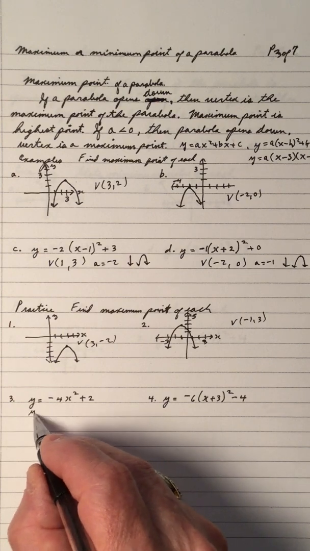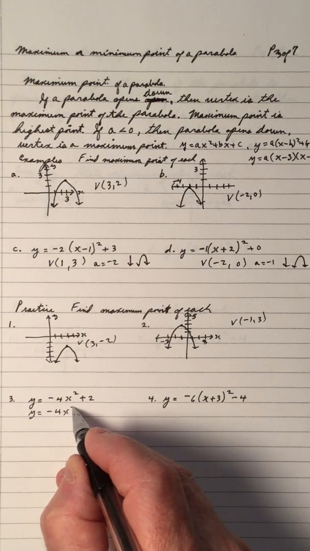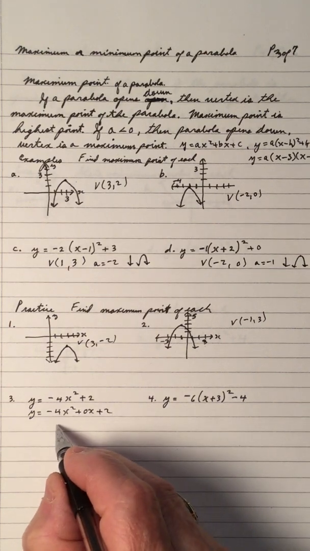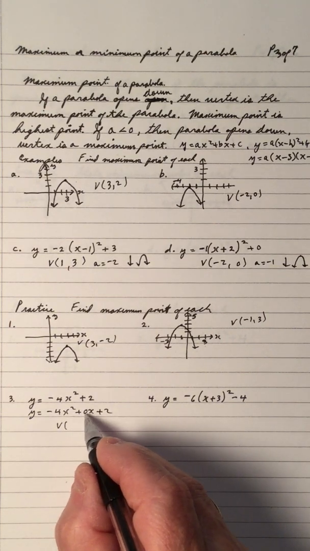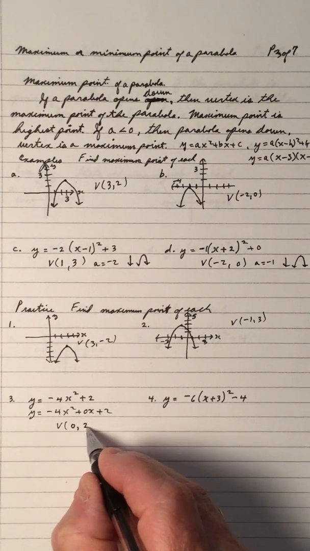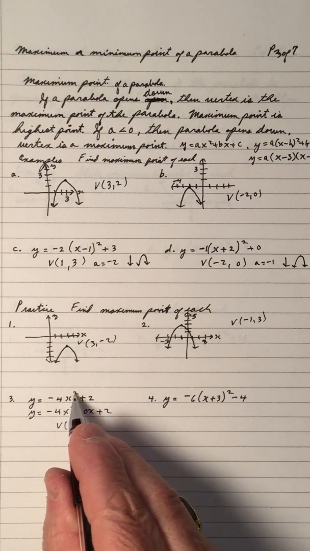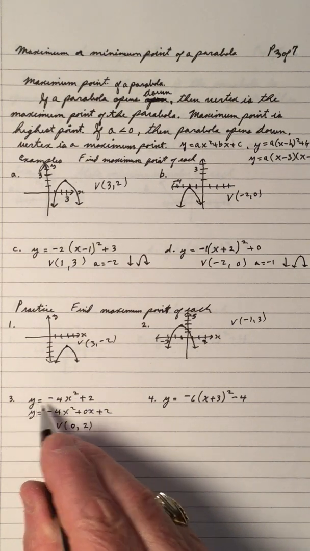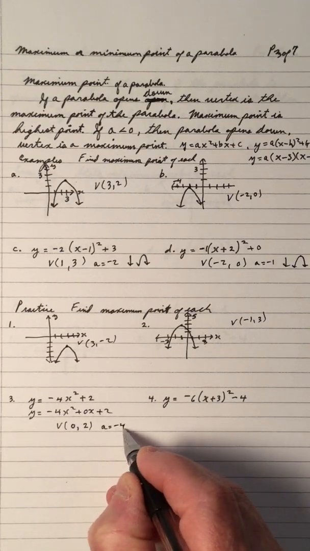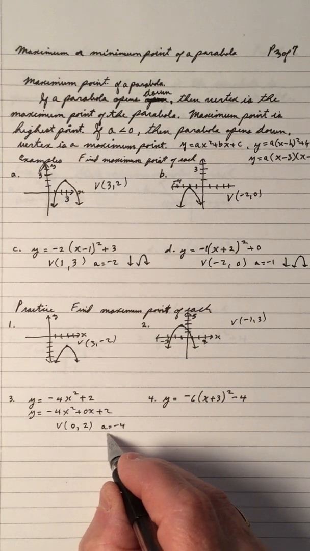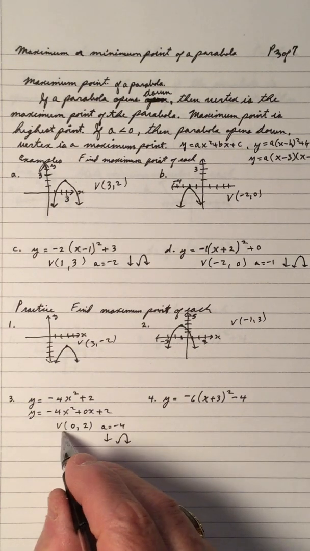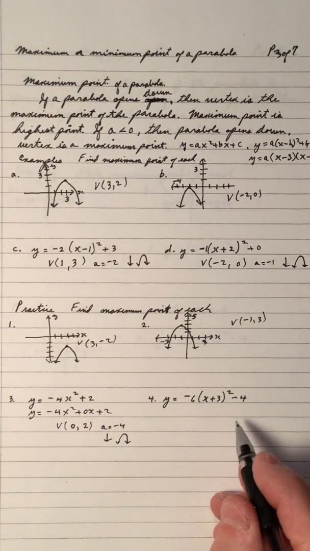And the vertex of this one, well, if you think about it, we have to notice the x is missing, so plus 0x plus 2. So if the x coordinate is 0 here, the vertex is 0 and 2. Notice if you put a 0 in the place of x, then y becomes 2. So the vertex is 0, 2. Notice A is -4, so that means the parabola is opening down like this. So that's the maximum point of this parabola.